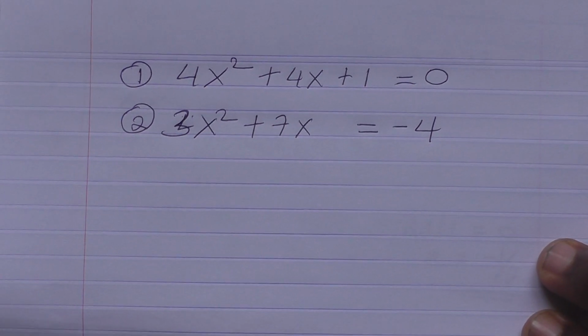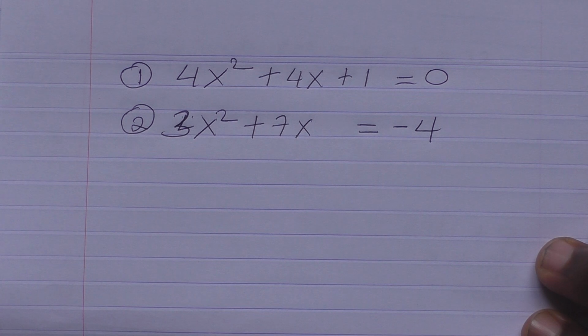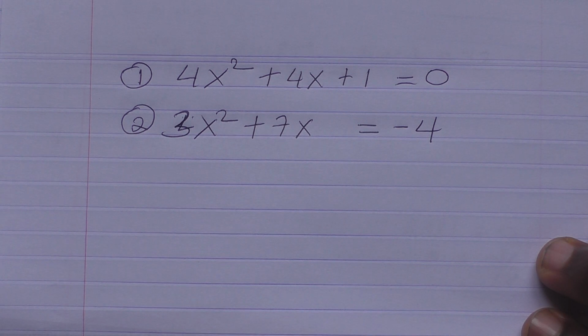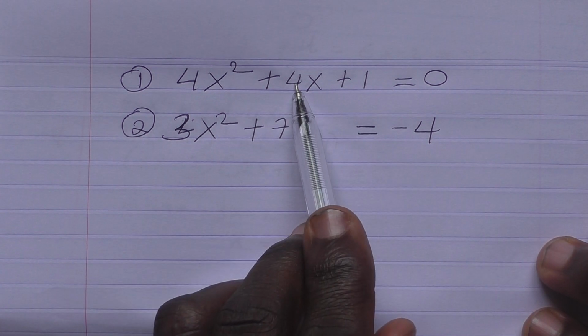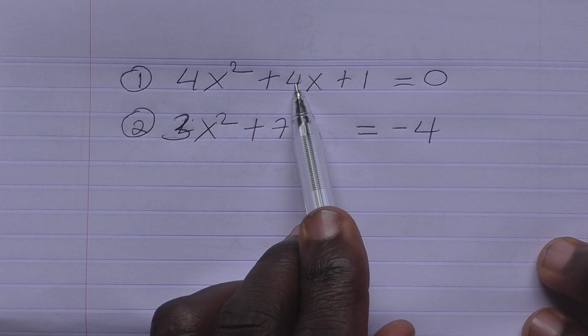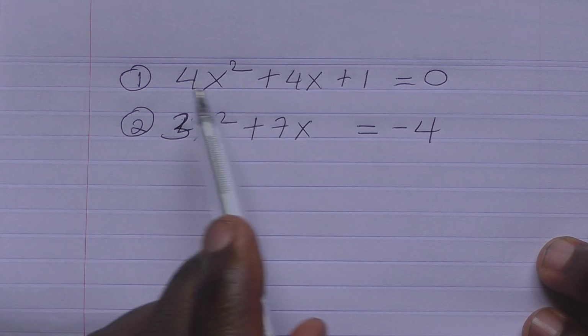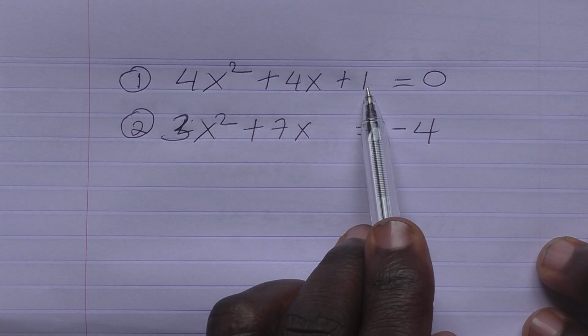So you try those two numbers and see if they can be solved by factorization method. Perhaps don't forget our condition whereby there should be two numbers that you add to get 4 and multiply to get this and that, which is also 4.